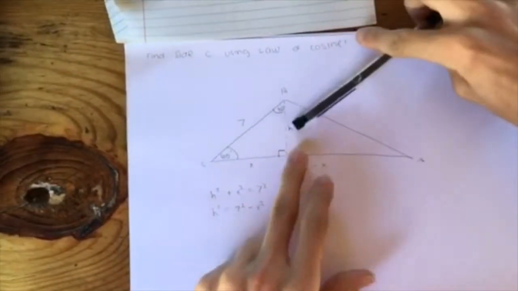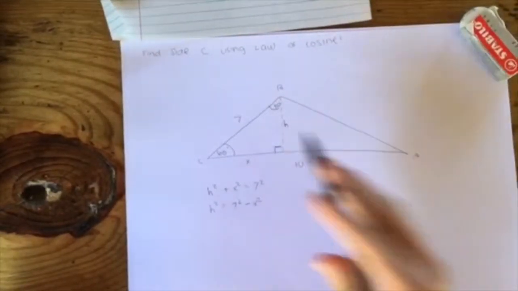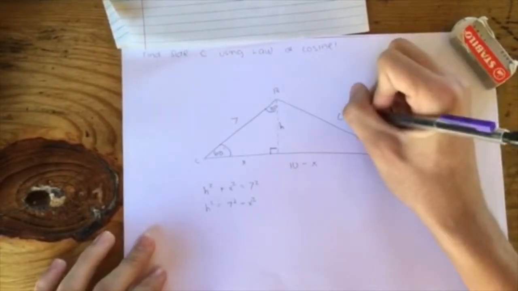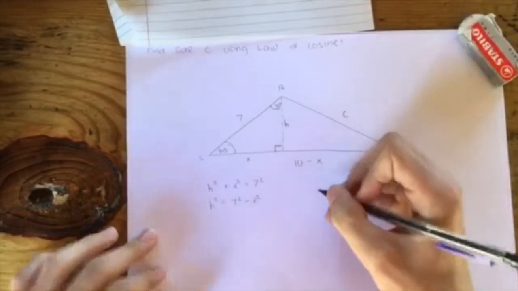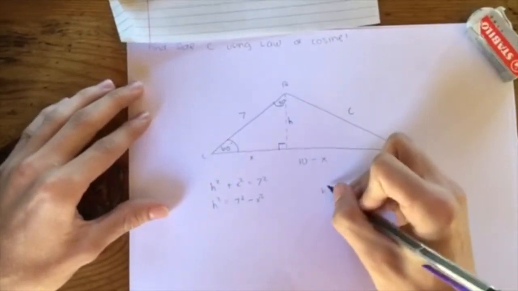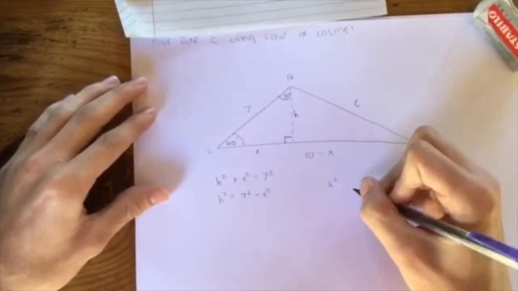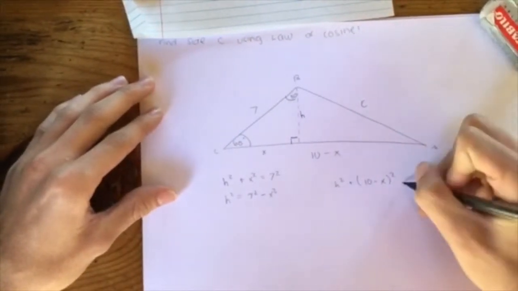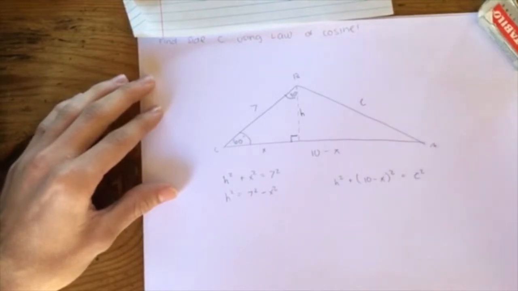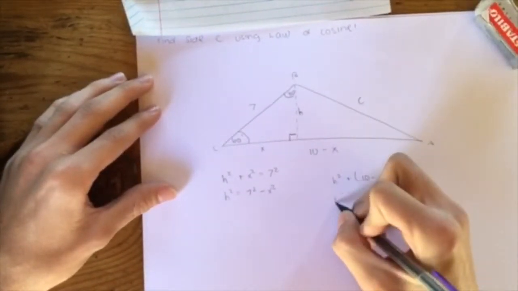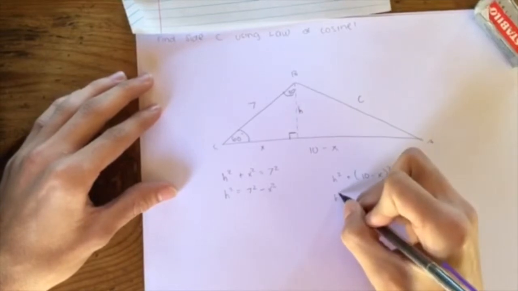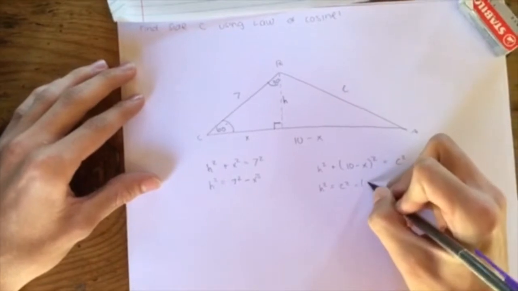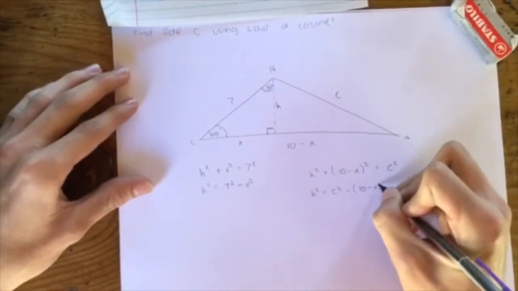Now, for this other half of the triangle we have h and 10 minus x, and we're trying to solve for c, so we can call this c, which will later be c squared. So for now, we can write h squared, which also involves the Pythagorean theorem, plus (10 minus x) squared equals c squared. And then h squared equals c squared minus (10 minus x) squared.